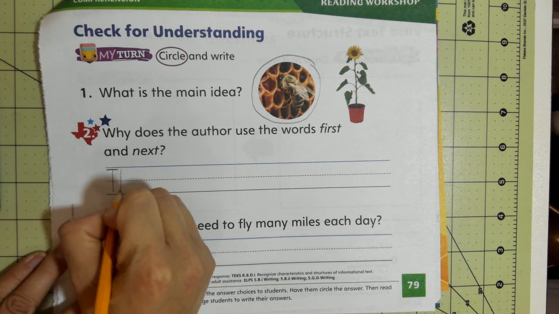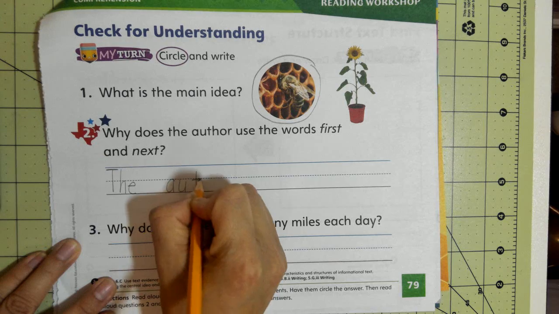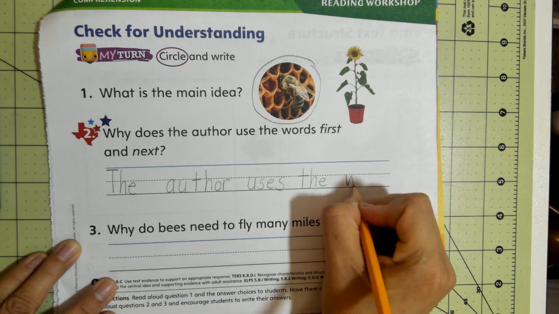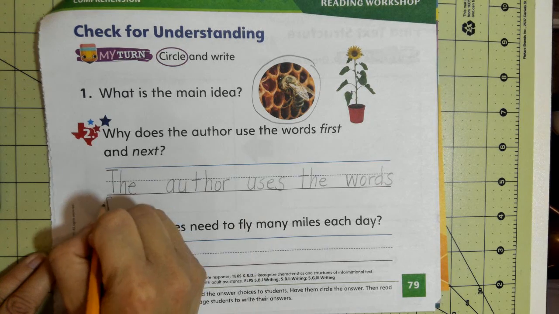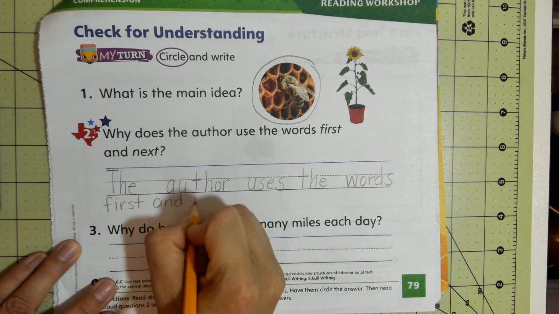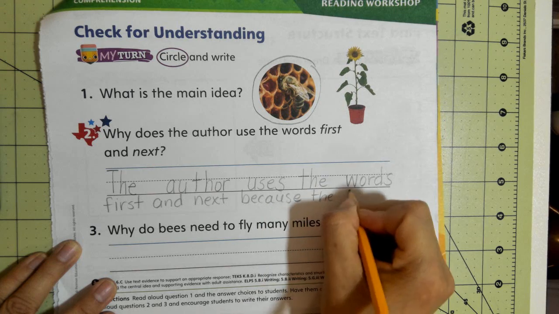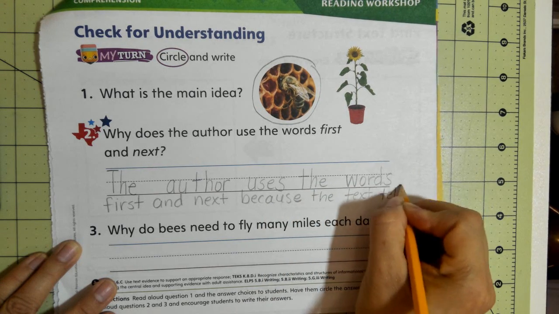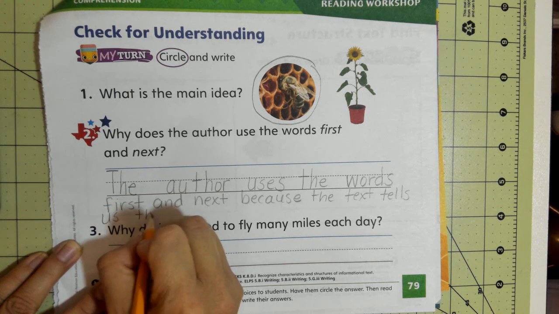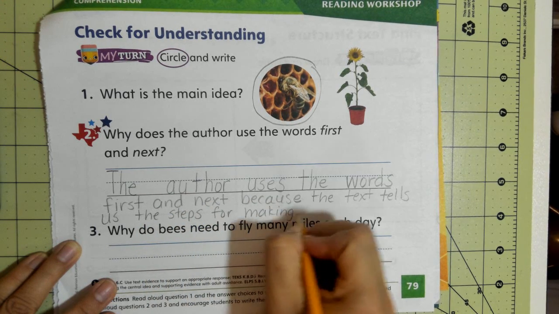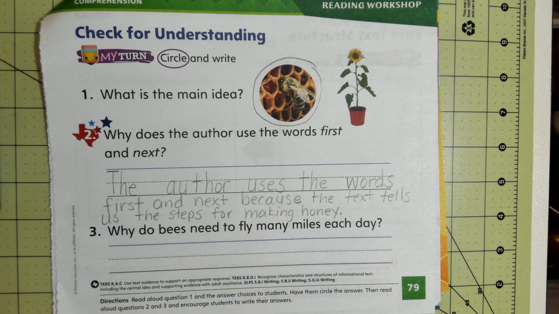So we're going to write, the author uses the words, and we're going to run out of space, so I'm going to write under, first and next, because the text tells us the steps for making honey. I know it's a lot. Okay, but that's why she uses the words first and next. She tells us what happens first in the steps to making honey, and then what comes next. What's the next step?